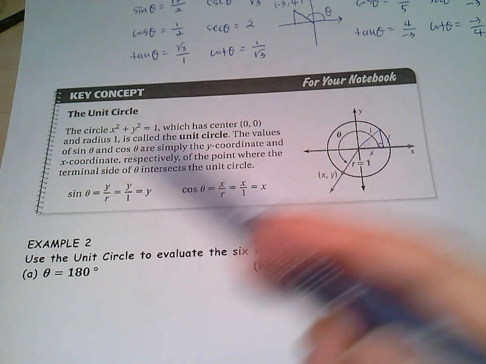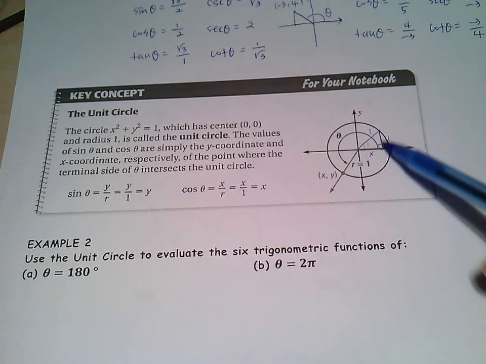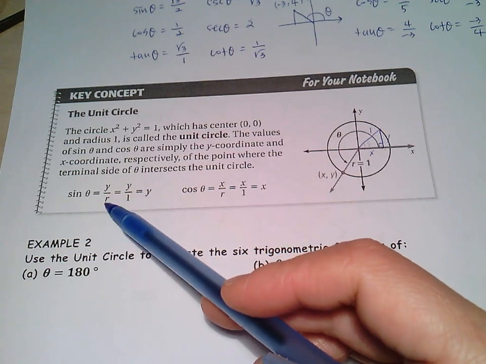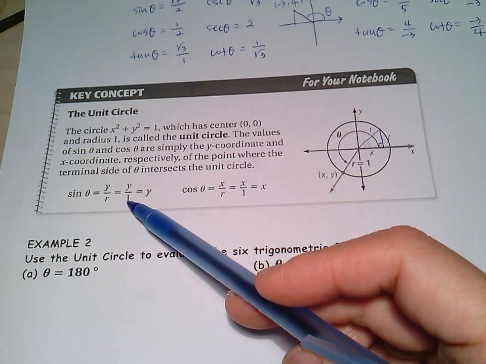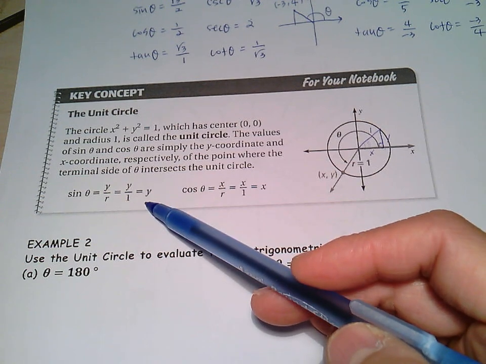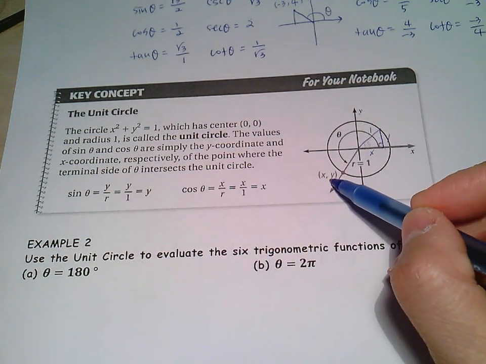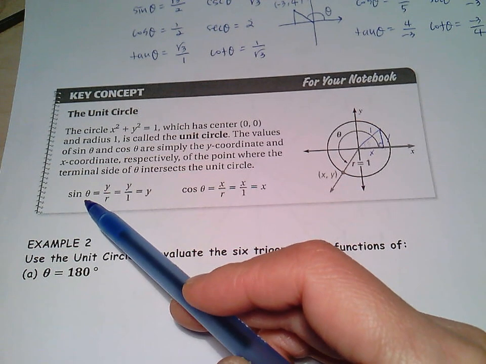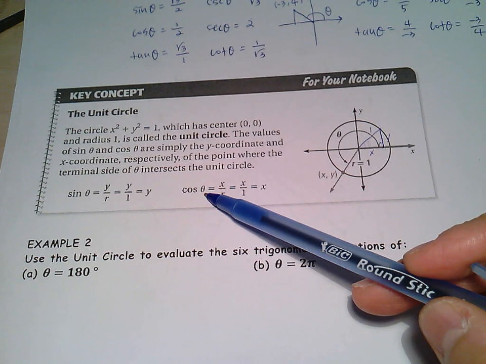So sine is opposite over hypotenuse, which is y over r. But r is 1, because the radius is 1, so y over 1 equals y, right? So that's why the y coordinate, y, is equal to sine theta on the unit circle. Now let's try cosine theta.